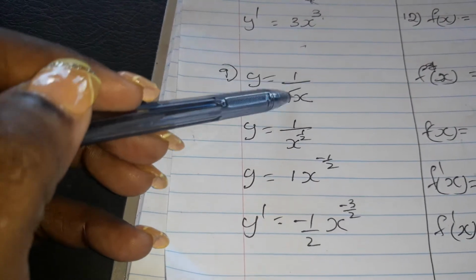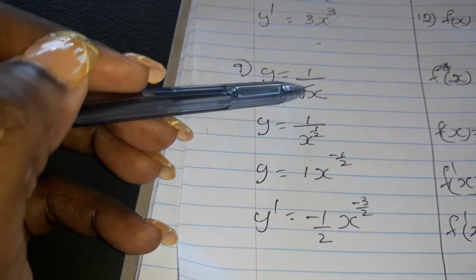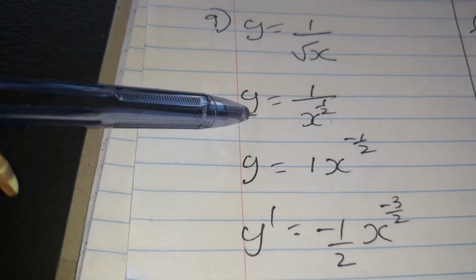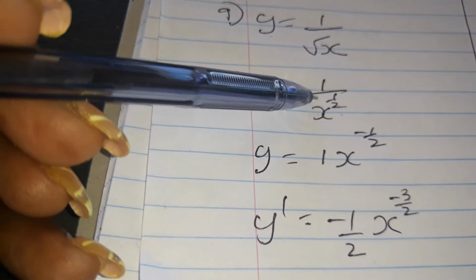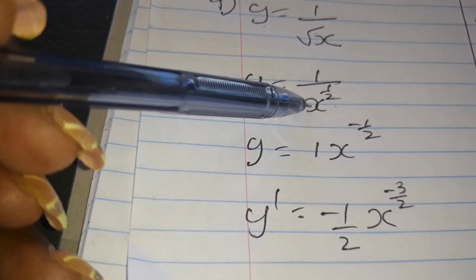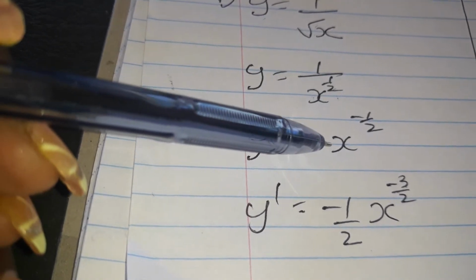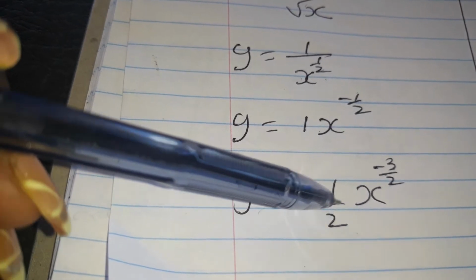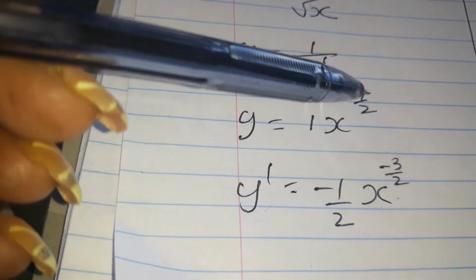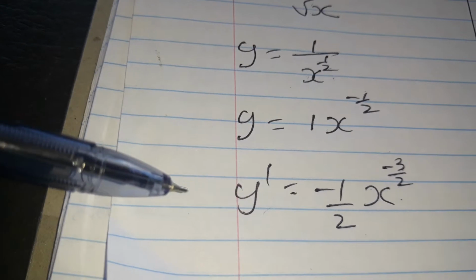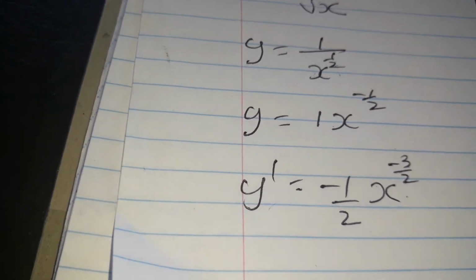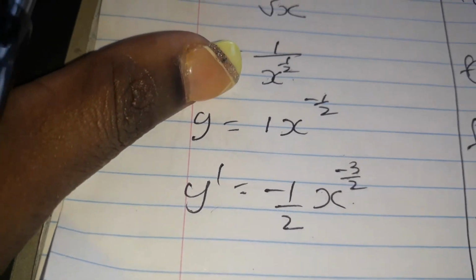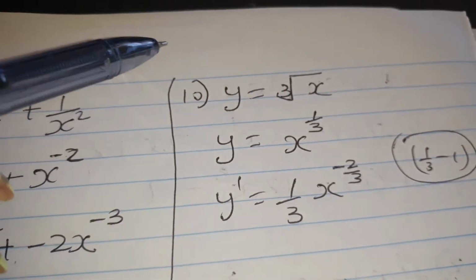Another example, example number 9. Now y is equal to 1 over root x. Square root x means x to the power of half. Now I cannot differentiate it since it's in the denominator, so I will have to take it to the numerator. Then when I differentiate, the power will multiply in the front, times x to the power of negative half minus 1, which is negative 3 over 2. It's okay if you want to leave your answer as a decimal, but I would always suggest leaving it as a fraction.